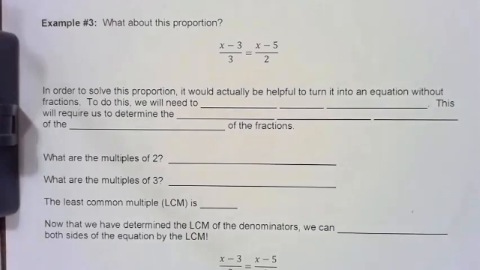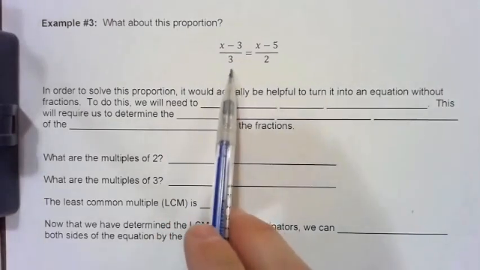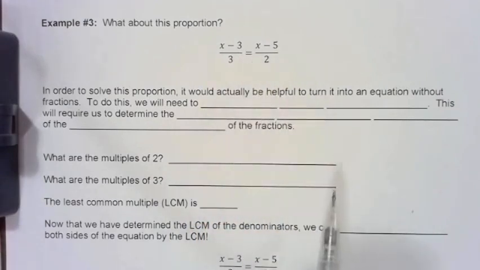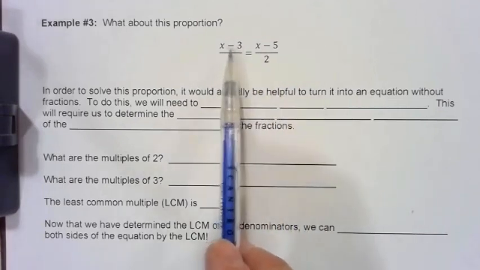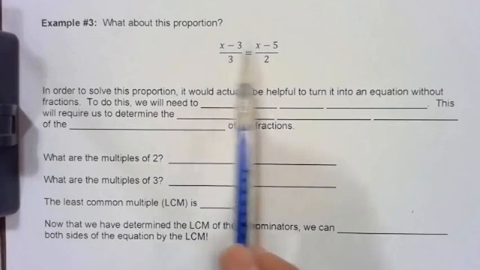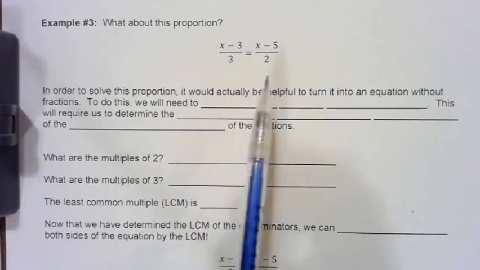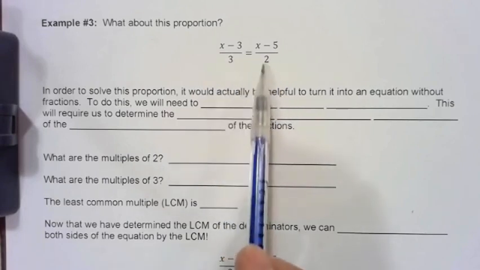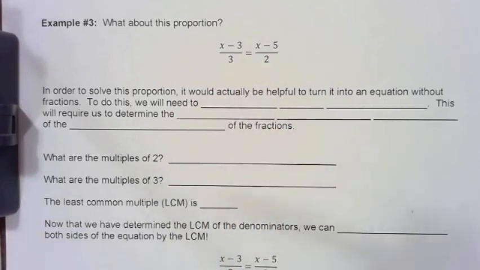In my next proportion, I have x minus 3 divided by 3 equals x minus 5 divided by 2. I want to try to figure out what the value of x is. Notice that I have x in each of my numerators. I have a variable on each side. I know both of the denominators, but I don't know which direction I should be moving, from the 2 to the 3, or from the 3 to the 2. Also, it might not be intuitive how you might do that problem.